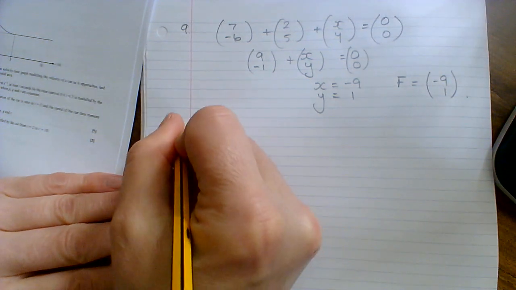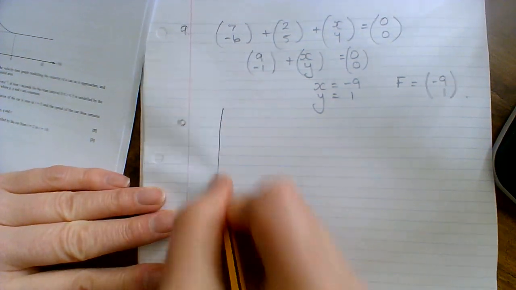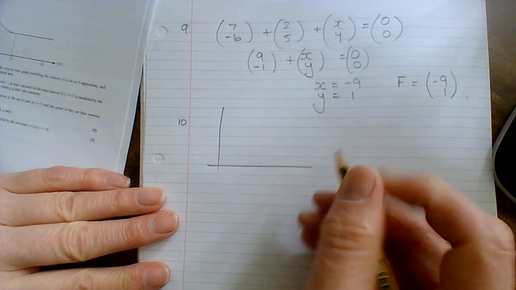Maths, piece of cake. Honestly, might have been dry. Right, next question. Oh yes, anyway, that was quite hard.